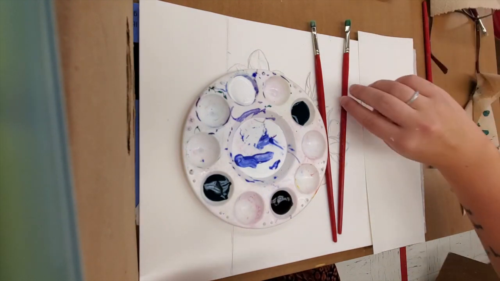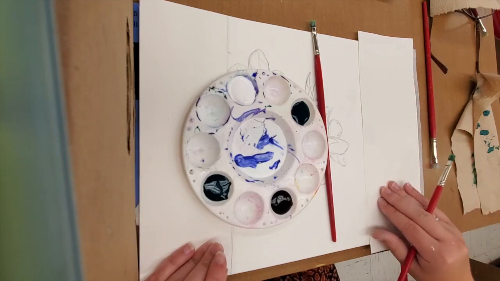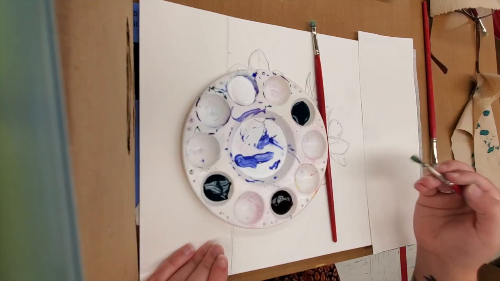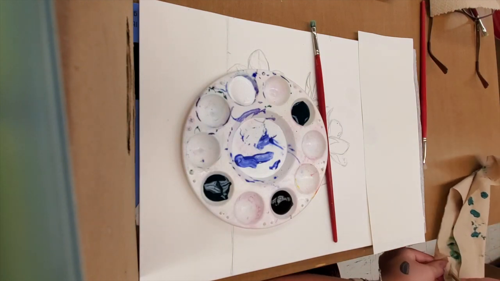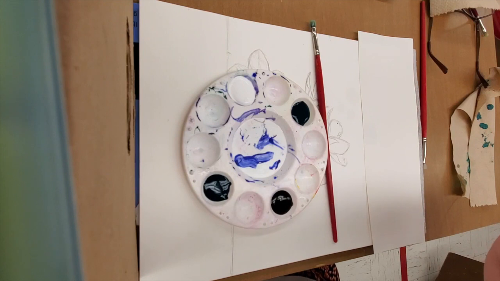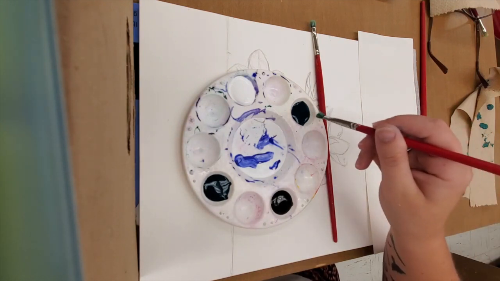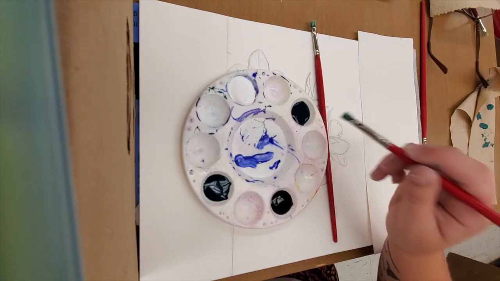You will also need scratch paper to make your value scale on. To begin creating your value scale, you are going to start with the pure color that you chose, whether it be blue, yellow, green.